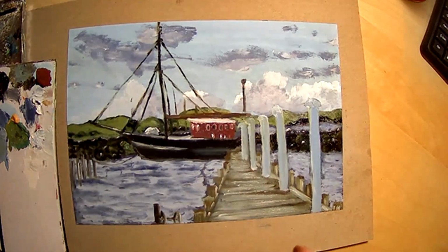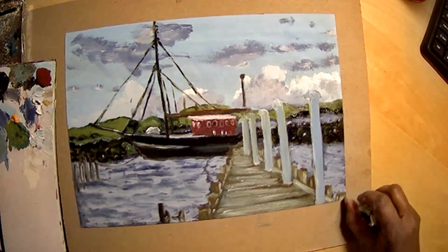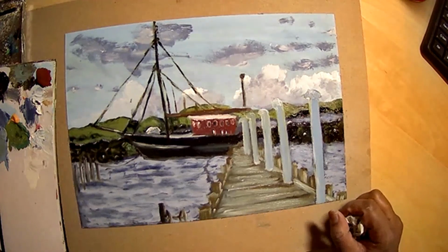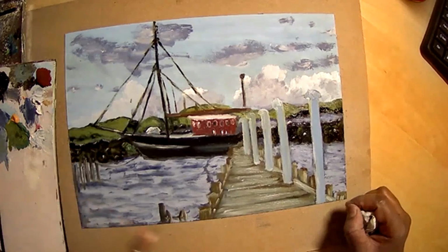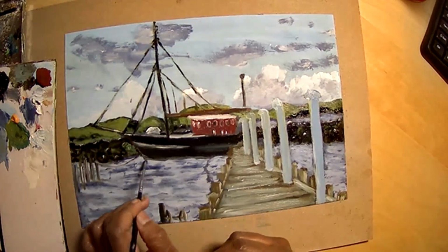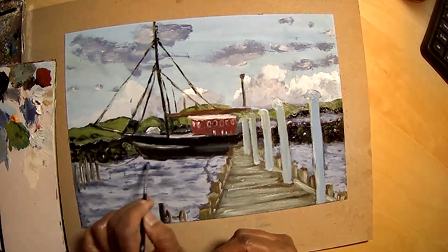Now I am ready to work on the darker highlights, the black. People who love black will like this section. So I'm taking black and seeing the places where I could do a stronger impact, stronger effect.